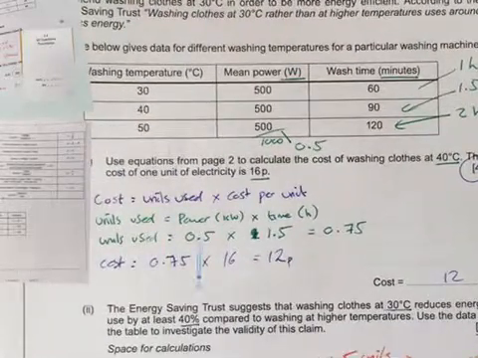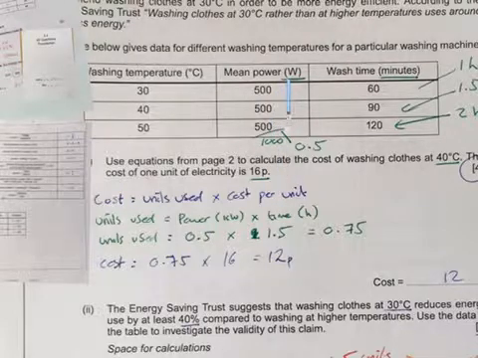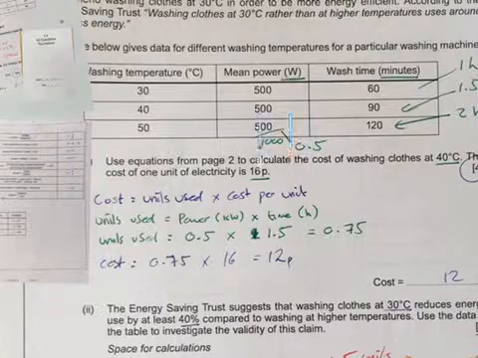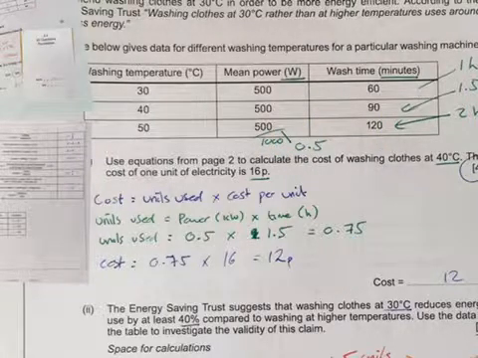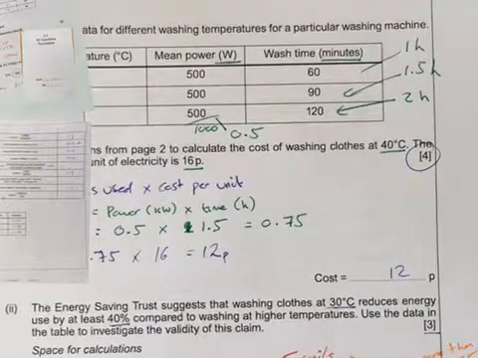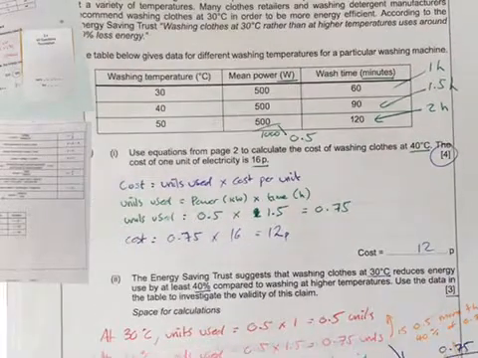So my units used is 0.5 times 1.5 hours. That's where I get this from. And that's going to give me 0.75 units. Now, if every unit costs 16 pence, I just times those together. I use that equation at the top. Look, cost equals units used times cost per unit. I don't know why I've done them like that. The green one should be on top, really. And it's going to cost me 12 pence to run that.